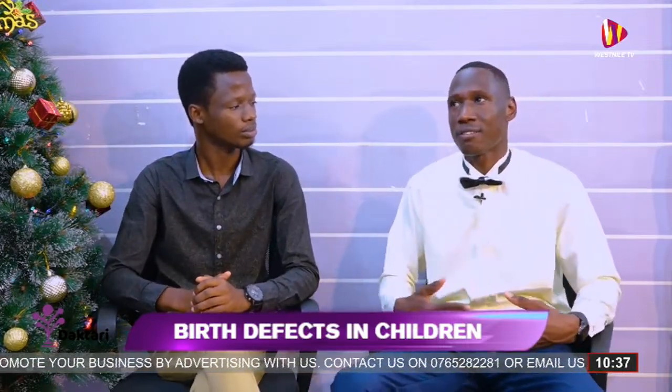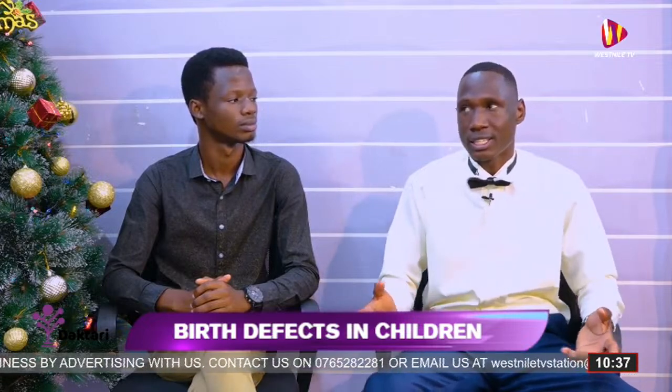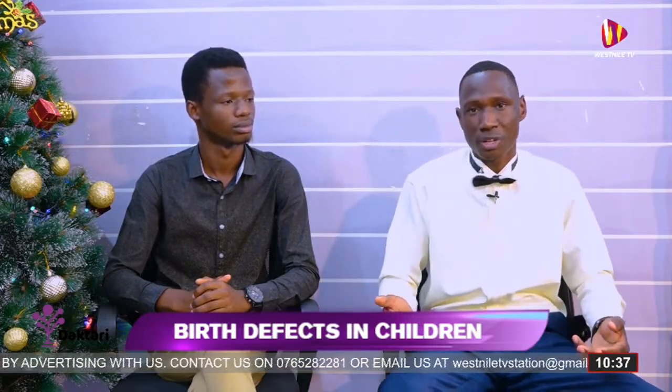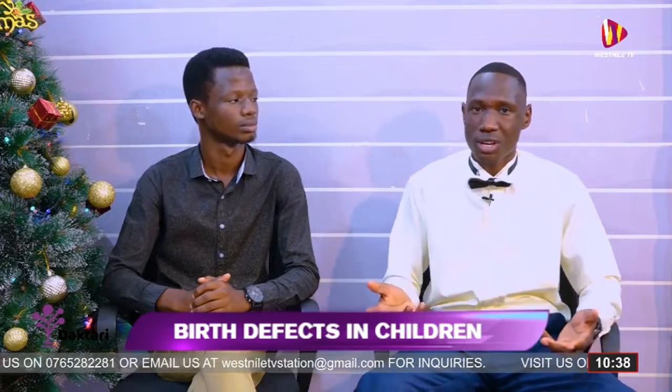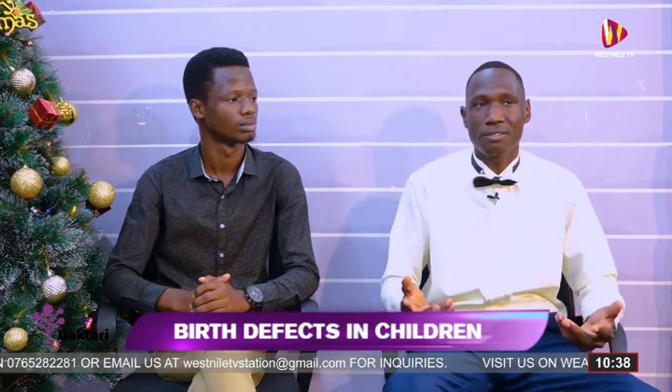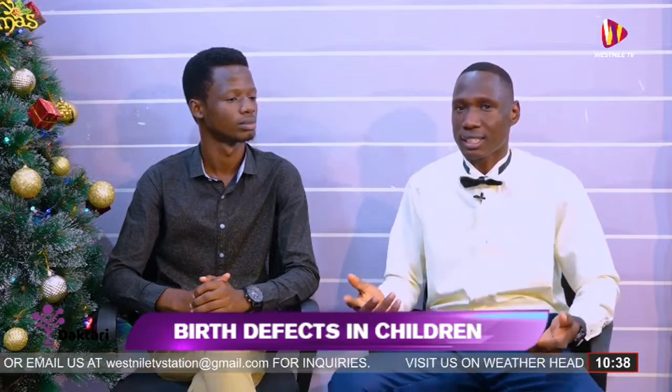Without oxygen, yes. Then the other aspect is the atrial septal defect. Also in this case we have a hole in between the septum of the atrium, or what we refer to as the auricles. The same thing occurs: we shall have blood flowing from the high pressure left crossing to the right. And then the other congenital heart defect we have is what we refer to as the patent ductus arteriosus.